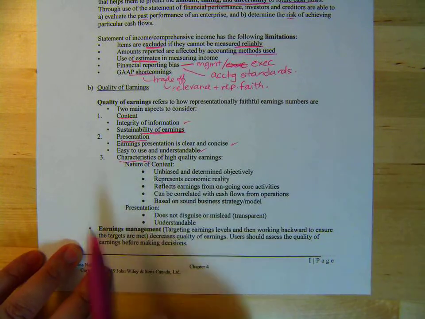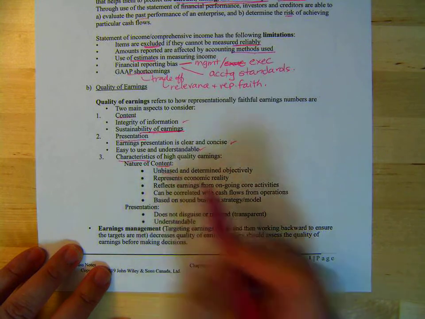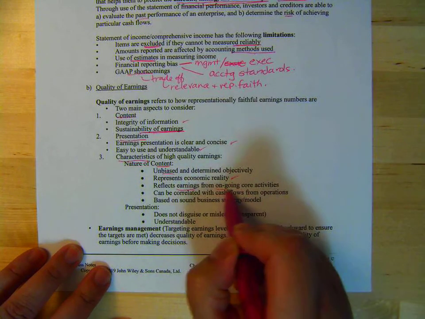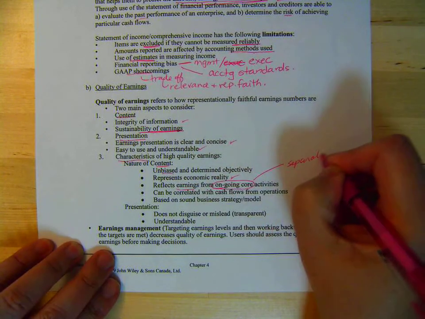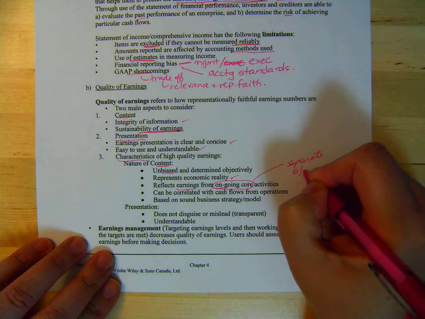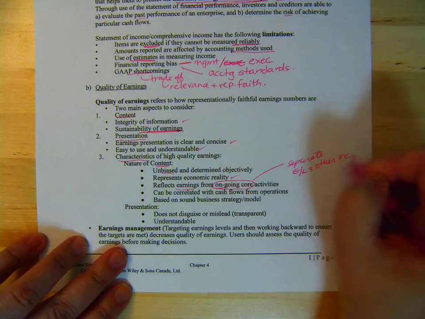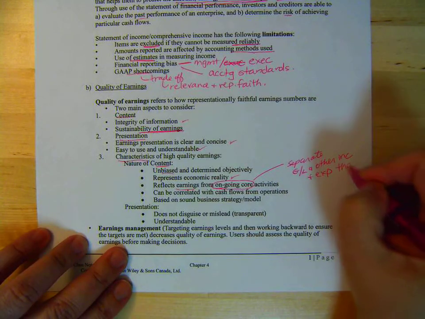Now, characteristics of high quality earnings. Nature of the content: it's got to be unbiased, represents reality, reflects earnings from ongoing core activities. We separate gains and losses and other income and expenses that are incidental.